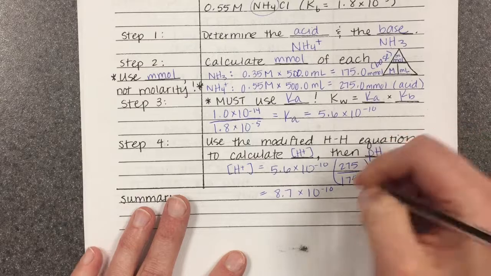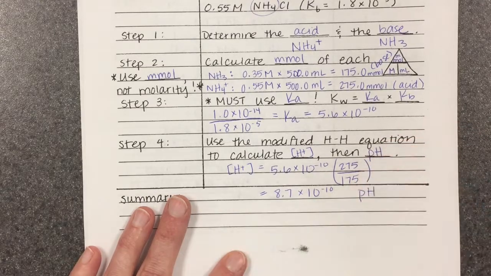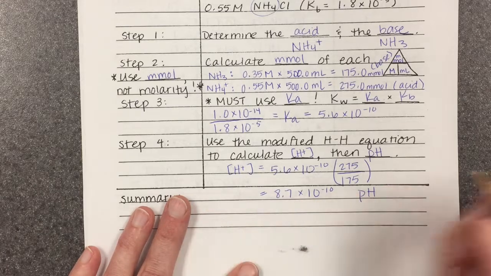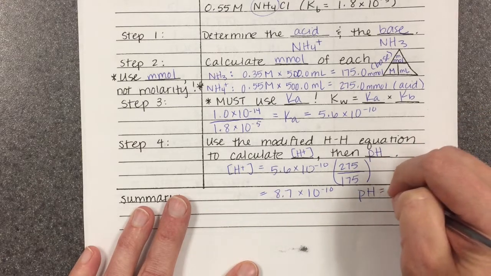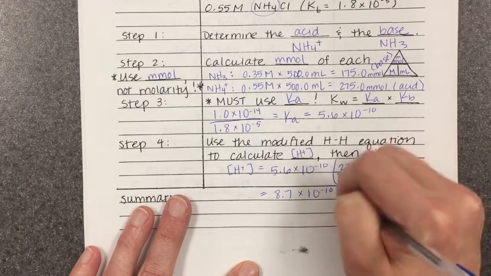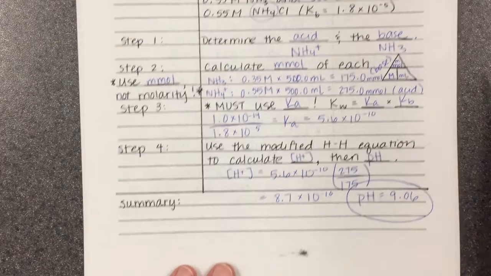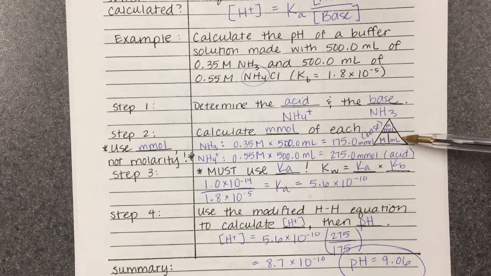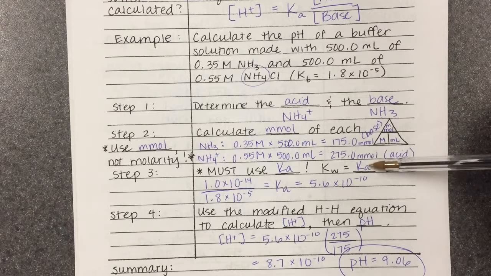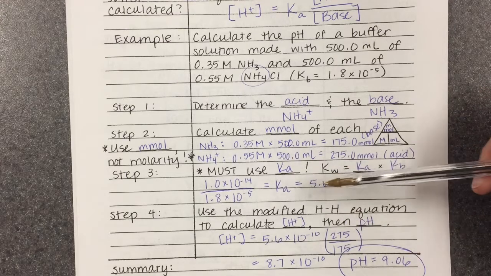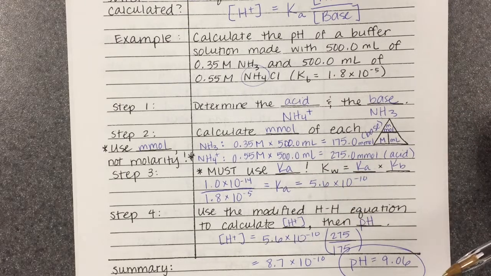So then if I negative log that number, I get a pH of 9.06. And there's the answer. So again, you just use what we know about molarity to calculate millimoles of each thing. Make sure you know which one is the acid, which one is the base. The acid should always have one more hydrogen. Plug it into that modified Henderson-Hasselbalch equation, and then solve.